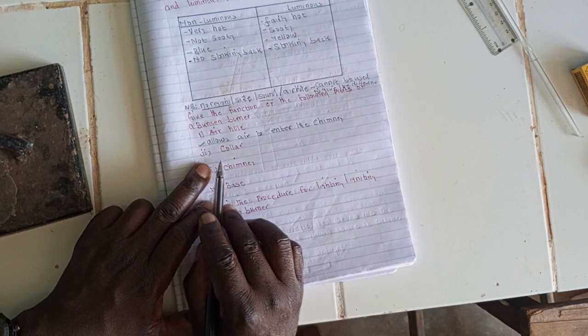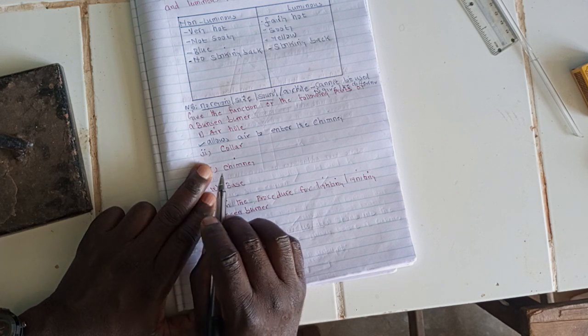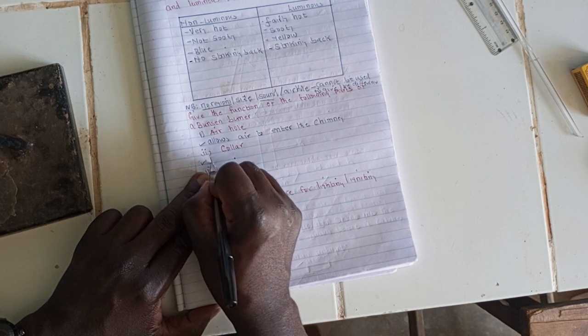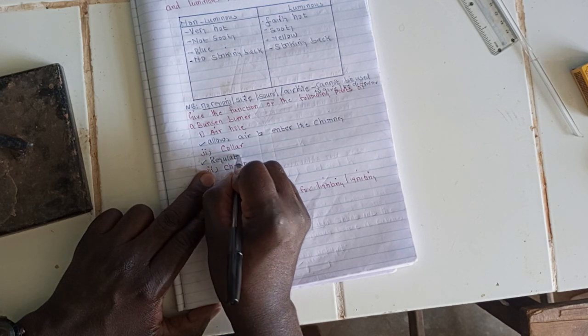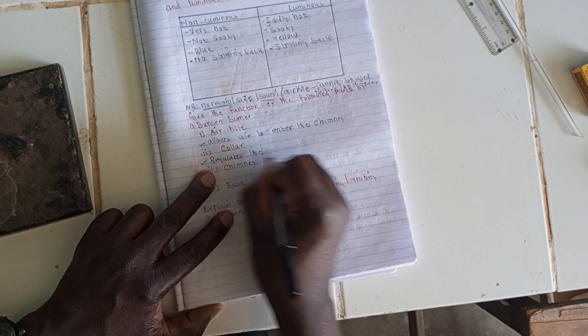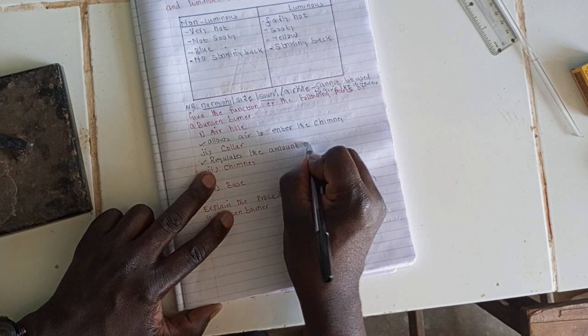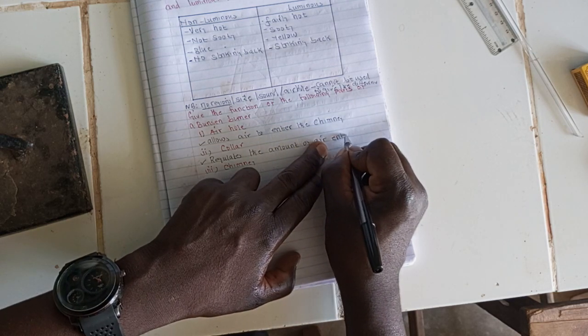Then we have a collar. The function of the collar is that it regulates the amount of air entering the chimney.